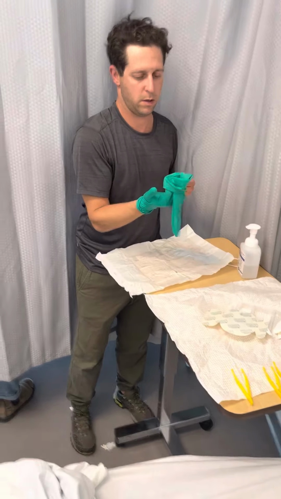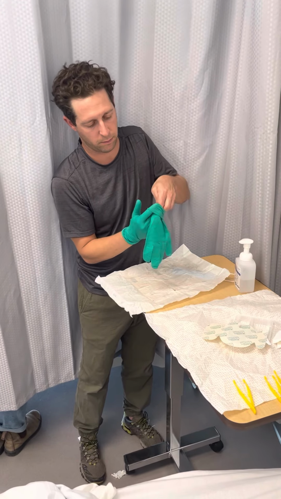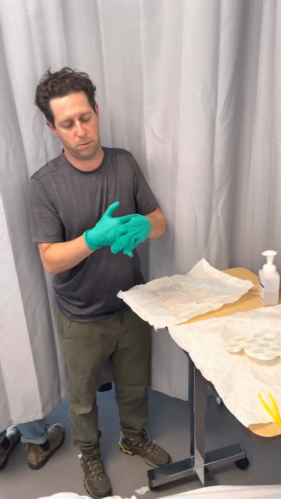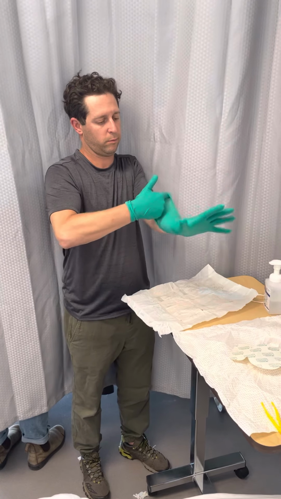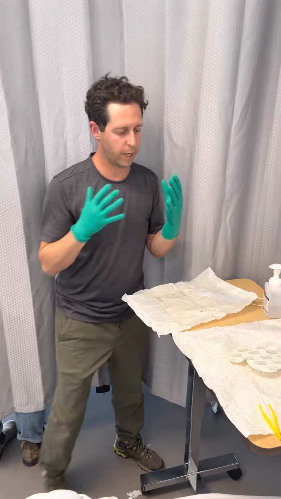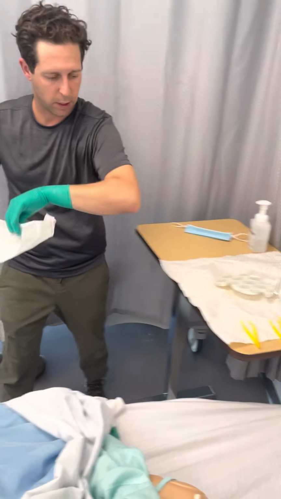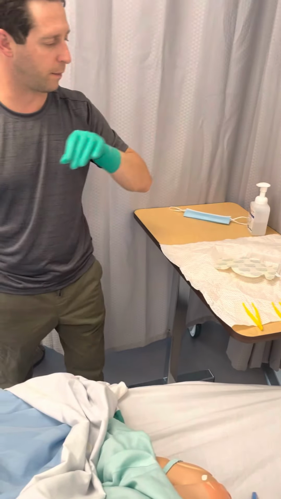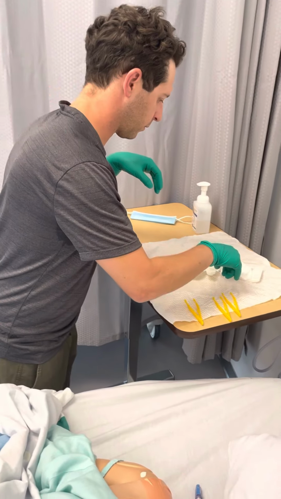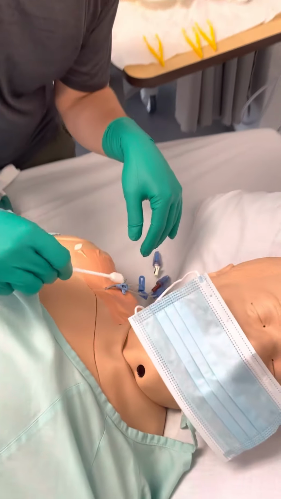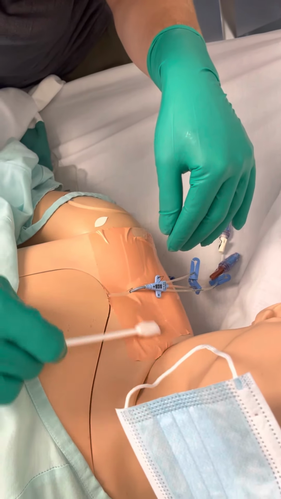Now that I've got sterile gloves, I am able to touch what's on the inside here. I'm going to start with a swab. Be very careful not to touch anything else. We have gloves. This goes into the garbage. I'm going to move away from the site, and I've got 15 seconds.